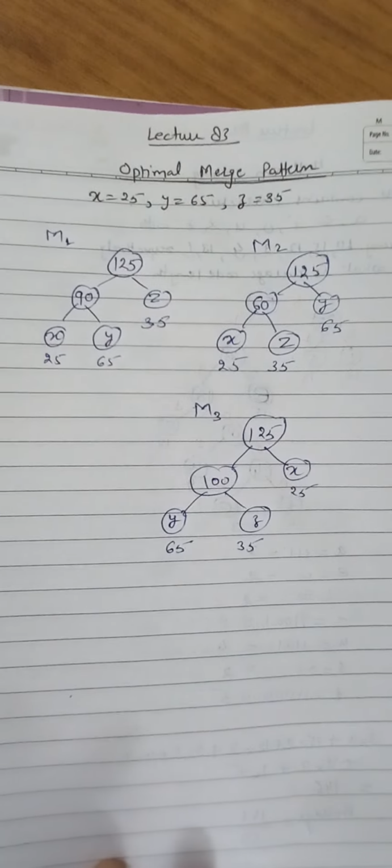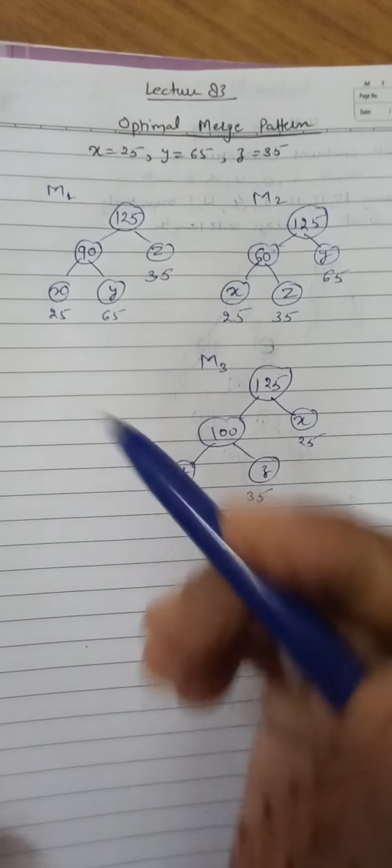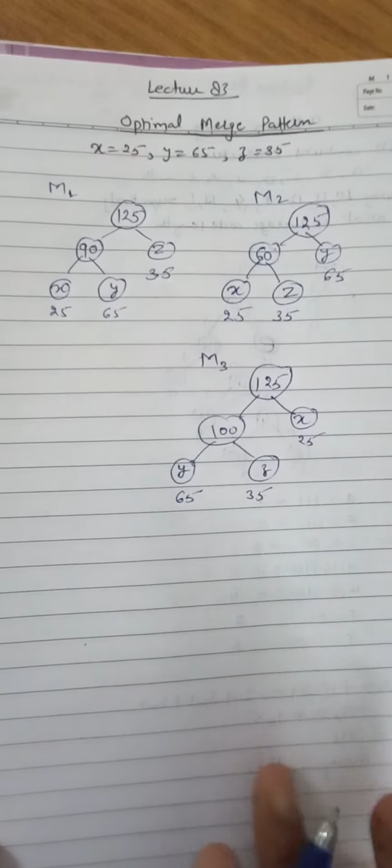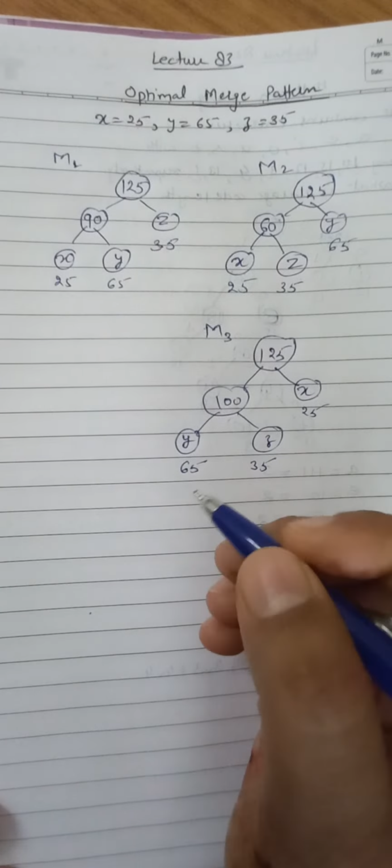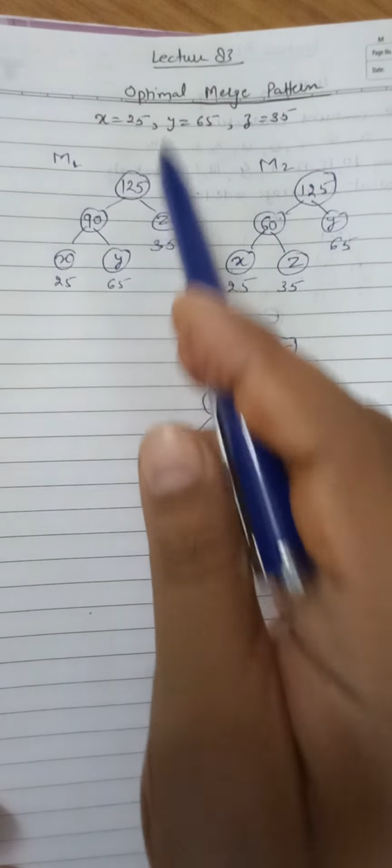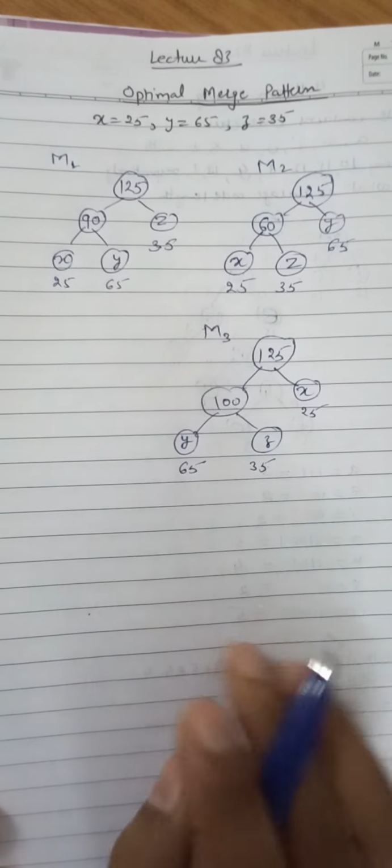So here we can see three patterns, which are M1, M2, M3. So which one is best? And which one is the optimal merge pattern?